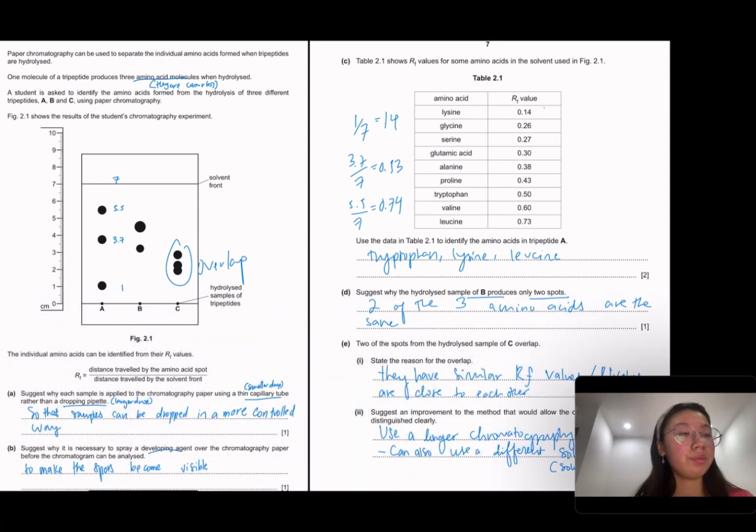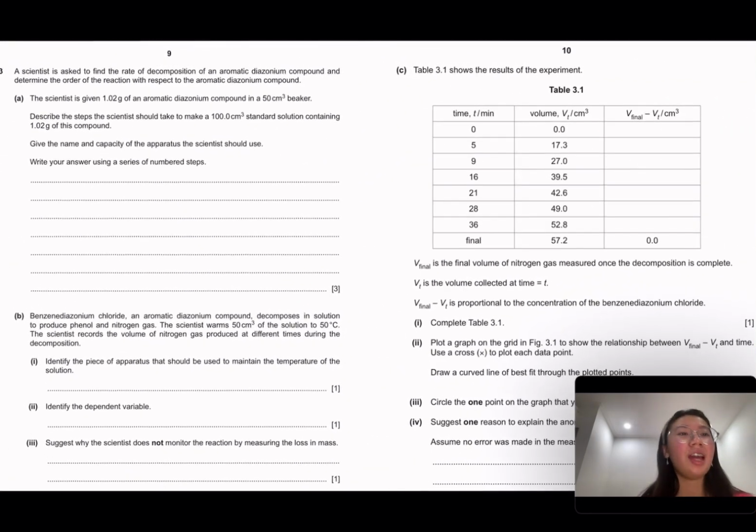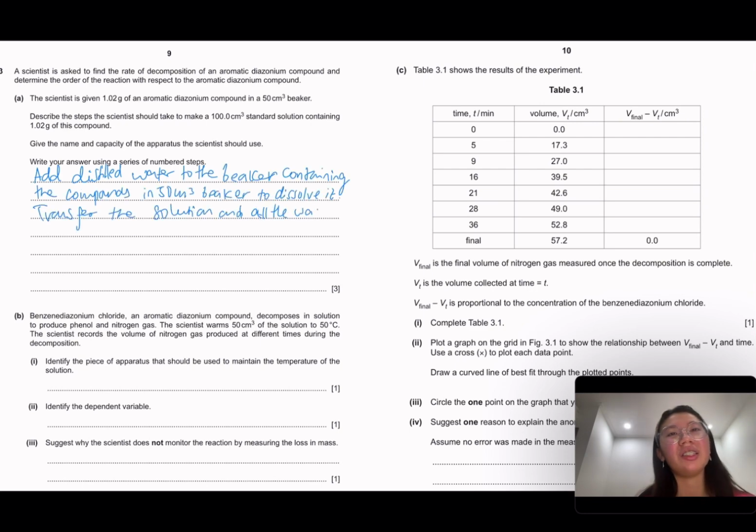Next question. I think that sums up our chromatography. Alright, we have question 3, the final deal.